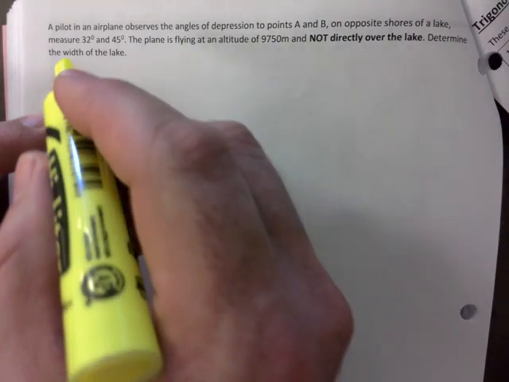So apparently I assigned this. I got the page numbers mixed up.